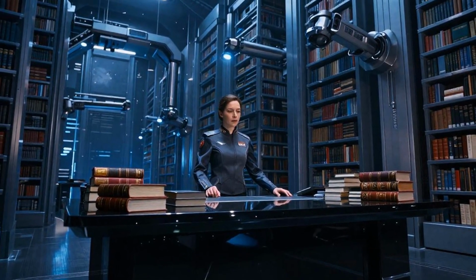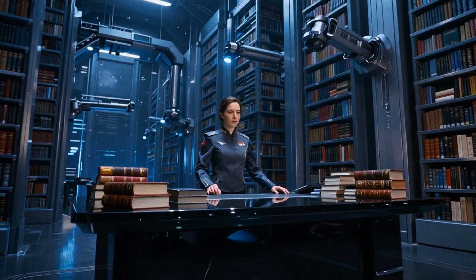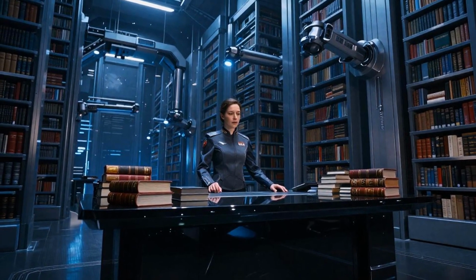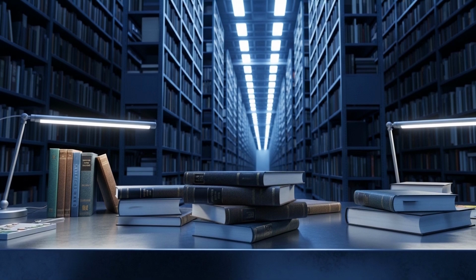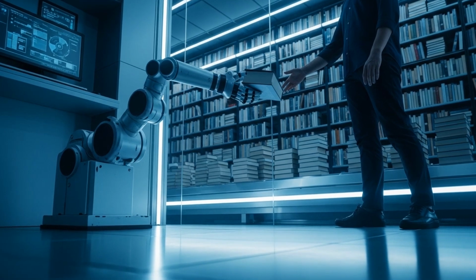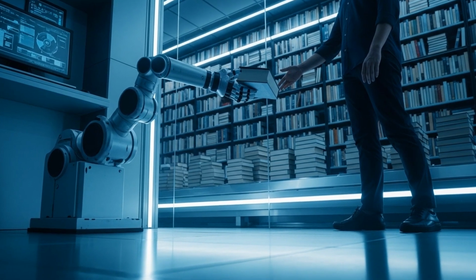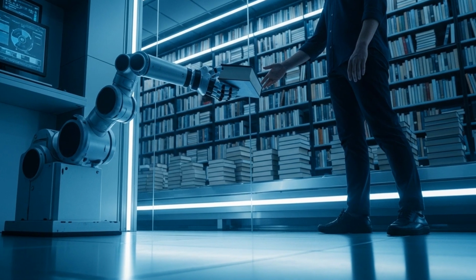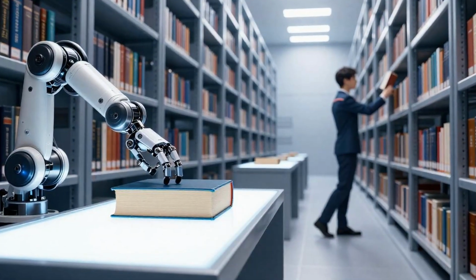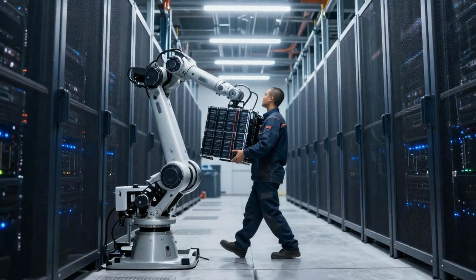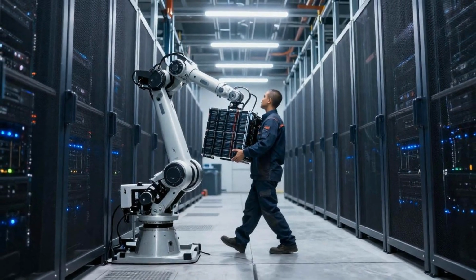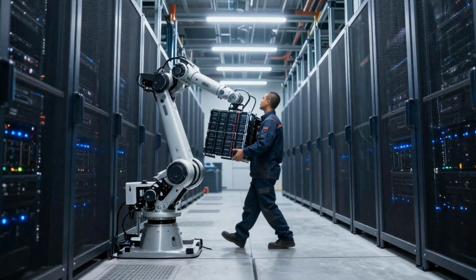Imagine you are a librarian managing a library. Your desk represents the video memory. You can only hold a few books on your desk at any given time. The rest of the books are in the stacks, which represent your system RAM or storage. When a patron asks for a book, you want to hand it to them immediately. If the book is on your desk, it takes a second. If the book is in the stacks, you have to walk down there, retrieve it, and bring it back. That walk represents the latency penalty.